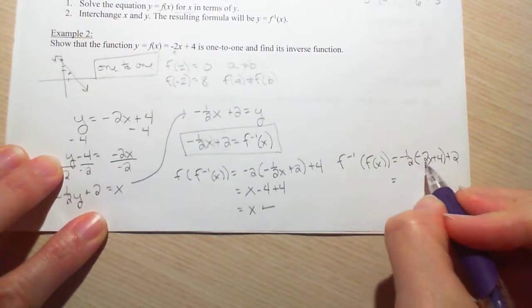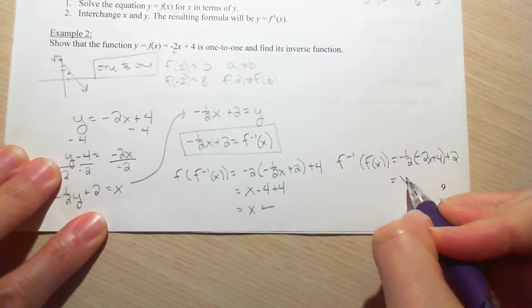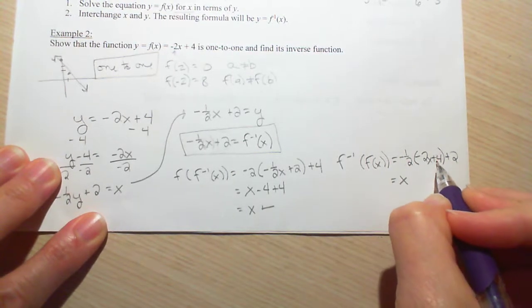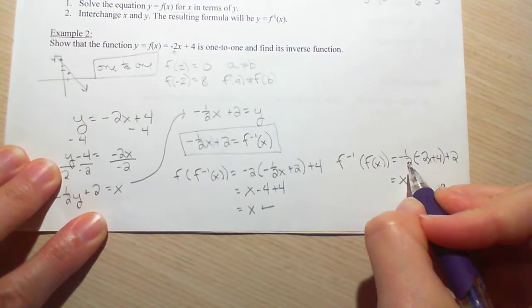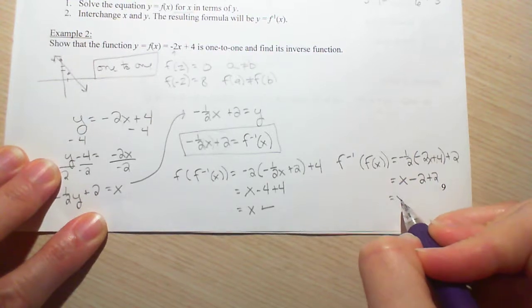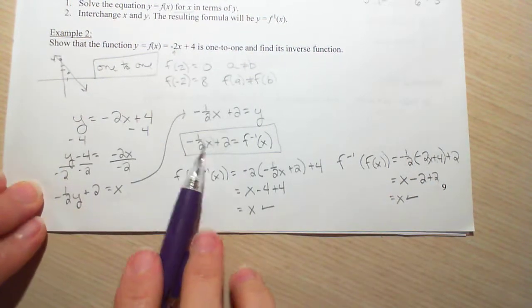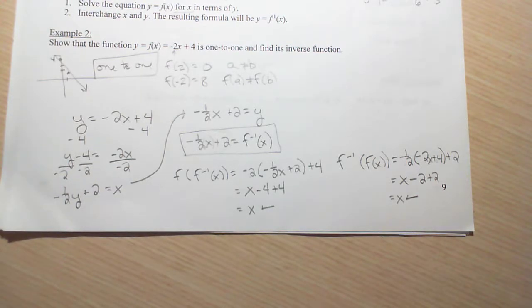Okay, so half of 2 again is just 1, or 1x. Half of +4, negative times a positive is a negative. Half of 4 is 2, so I get +2 minus 2, so I get x. So this shows that this is the inverse of that.